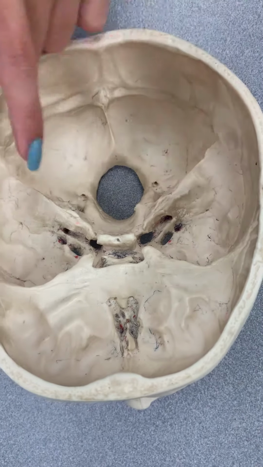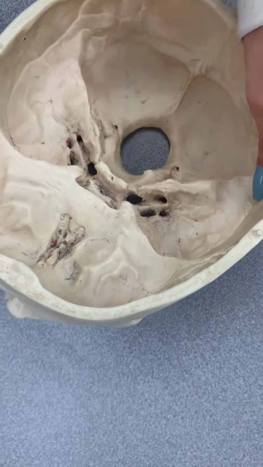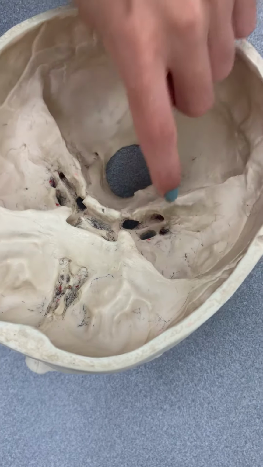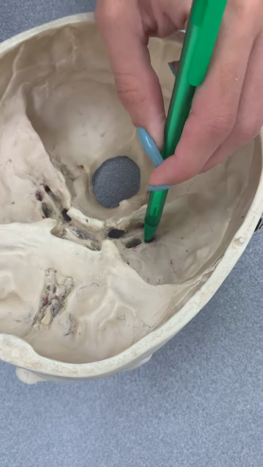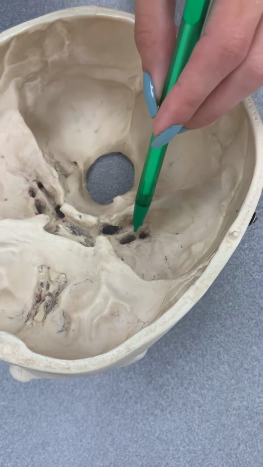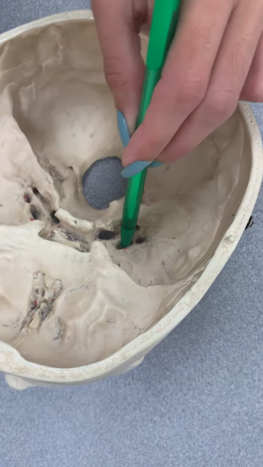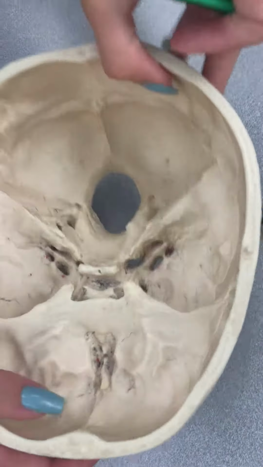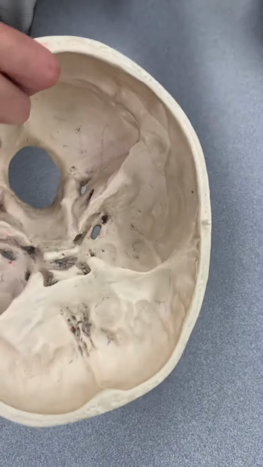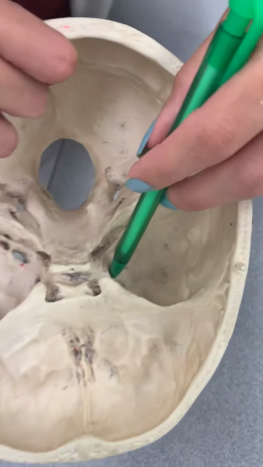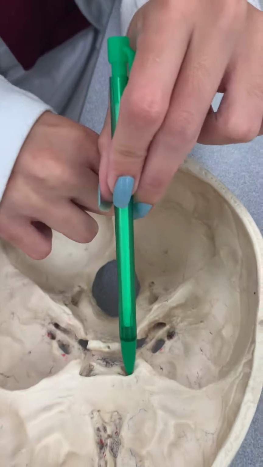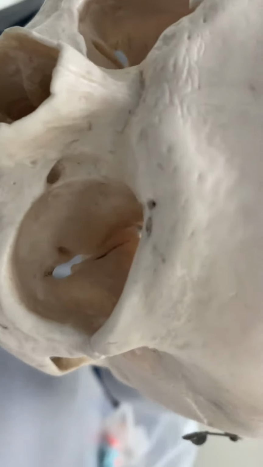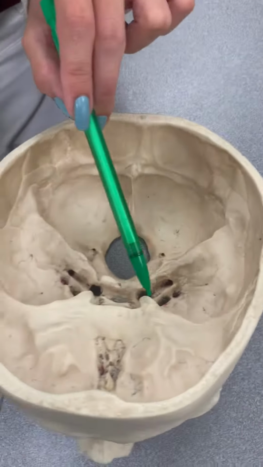Now we have a bunch of foramen here that we're going to talk about. The first one we're going to talk about is the Foramen Spinosum. Foramen Spinosum is this one right here. And then you have the foramen ovale, which is this oval-shaped one here. Then you have this one. I hope you can see that. It's the foramen rotundum, that one right there. And then this one is the optic canal. So you have it on both sides because you have one for each optic nerve.